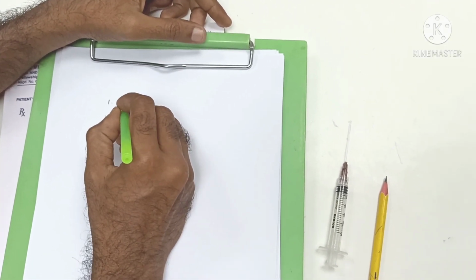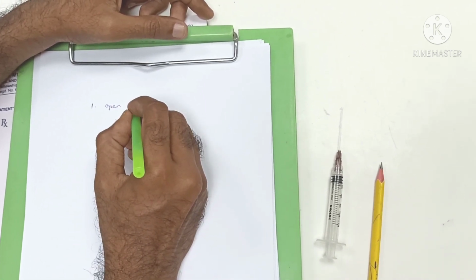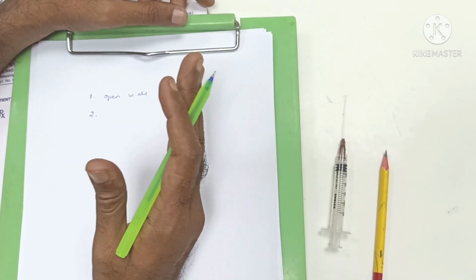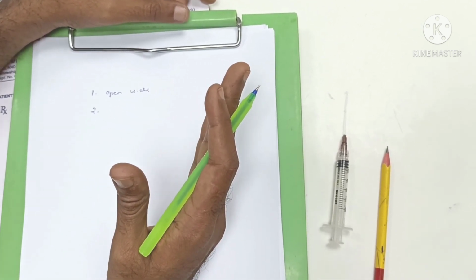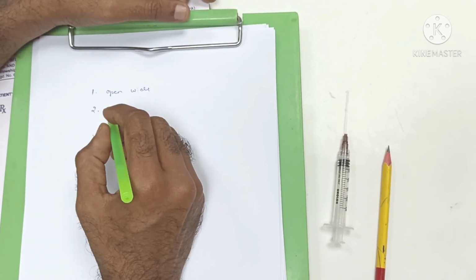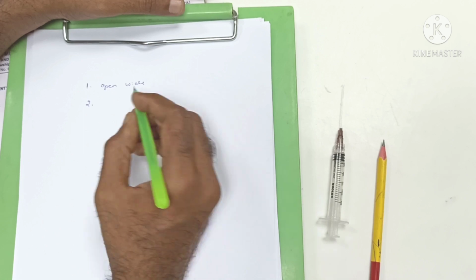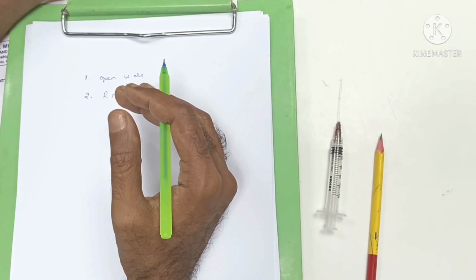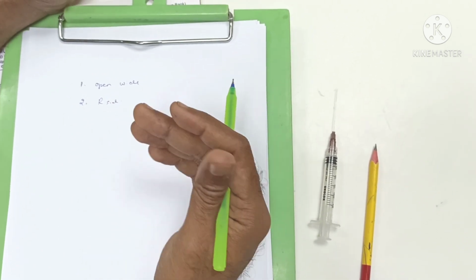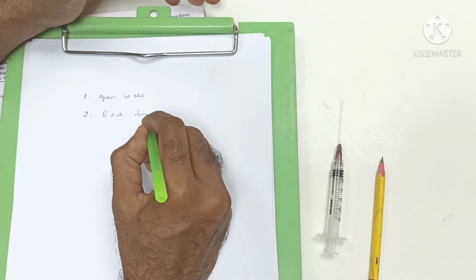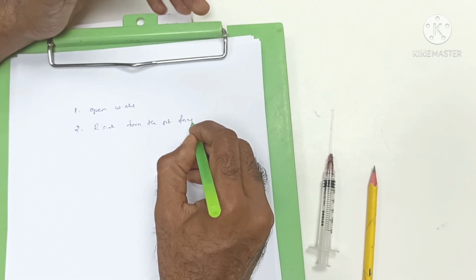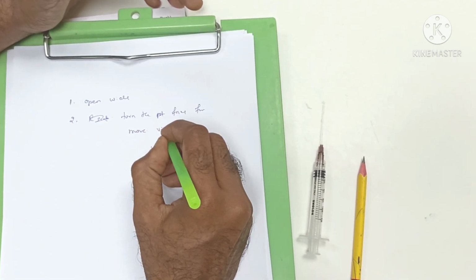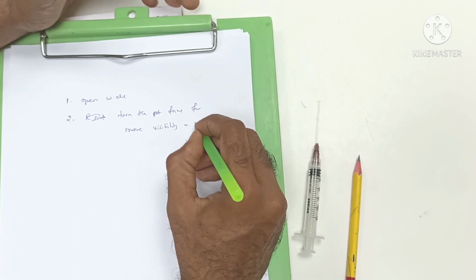The first thing is to ask the patient to open the mouth wide. The second thing is to ask the patient to move the face towards your side or away from your side, depending upon which side you are giving. If you are giving a right side block, ask the patient to move towards the right side. If you are giving a left side block, ask the patient to move towards the left side. So turn the patient's face for more visibility and convenience.